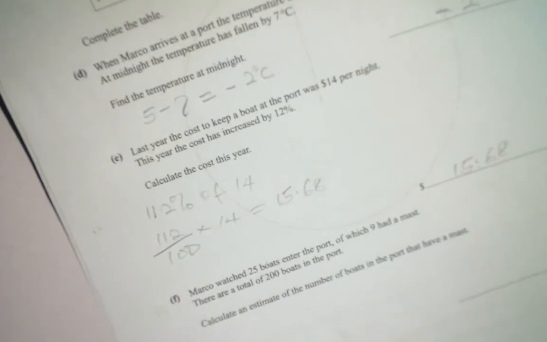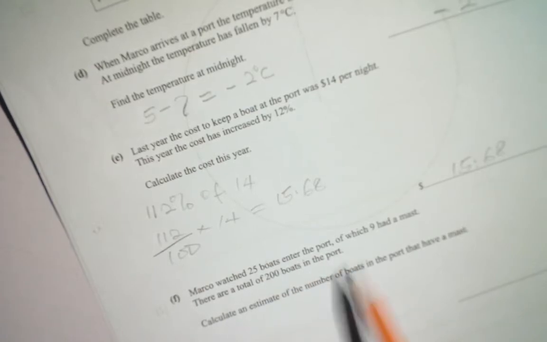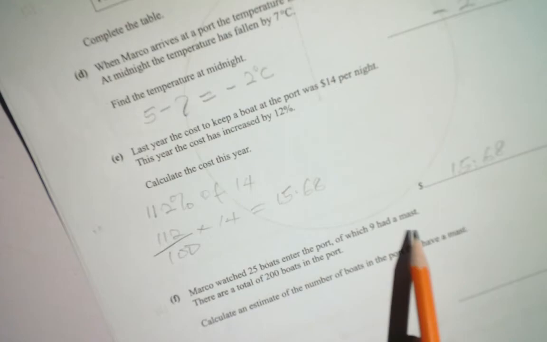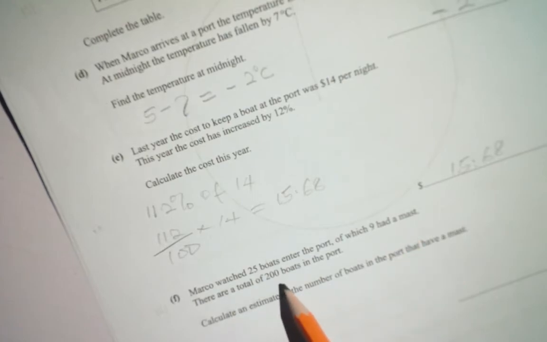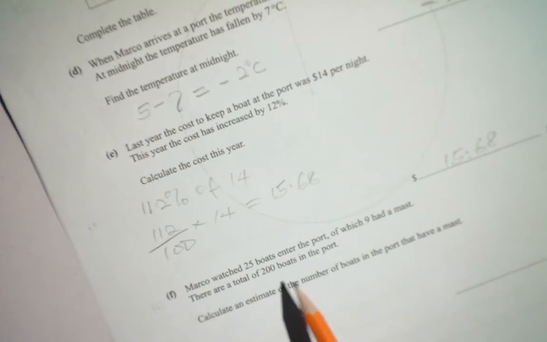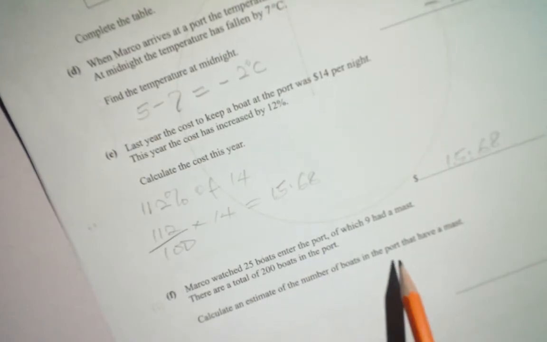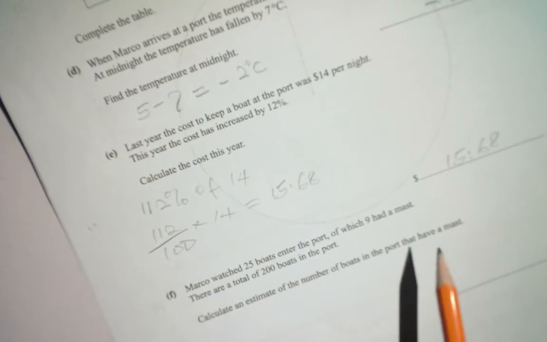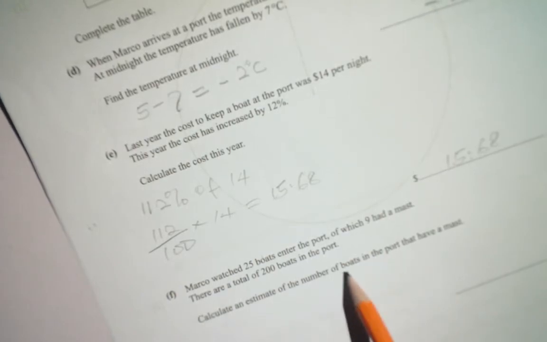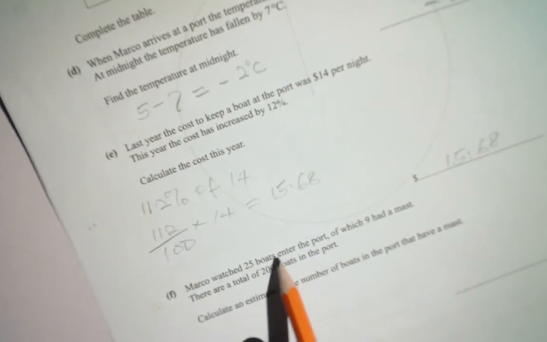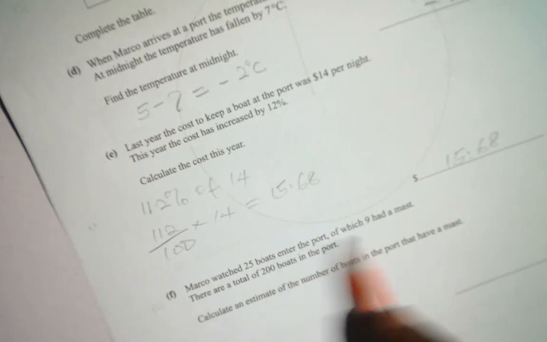And lastly, Marco watched 25 boats enter the port, of which 9 had a mast. There are a total of 200 boats in the port. Calculate an estimate of the number of boats in the port that have a mast. Now, to get the number of boats that had a mast, we need to get the probability of seeing a boat that had a mast. They said a total of 25 boats entered the port, and out of that, 9 had a mast.